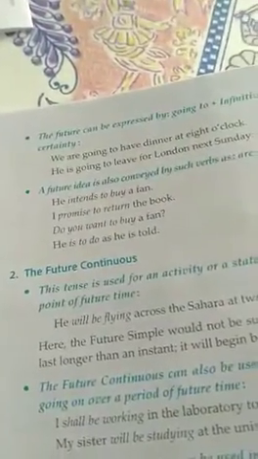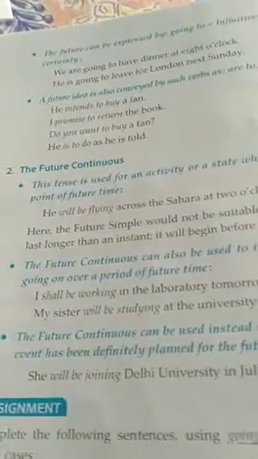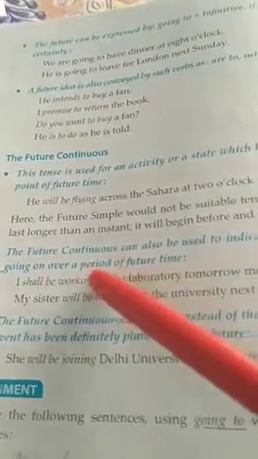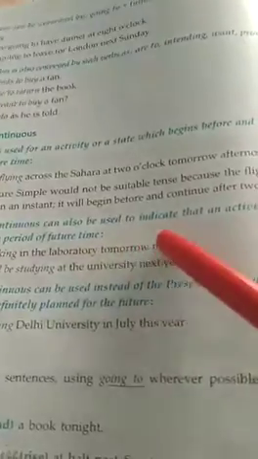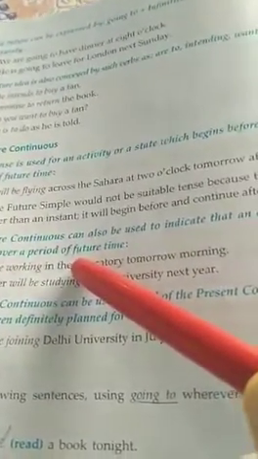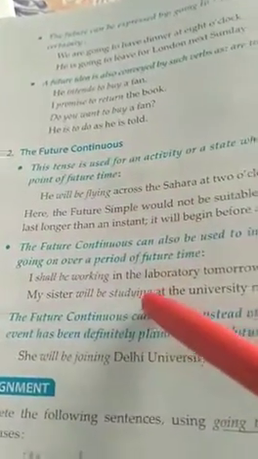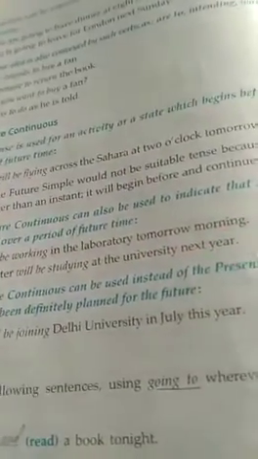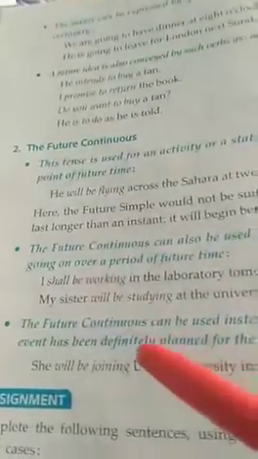Now the next place where we can use the future continuous. The future continuous can also be used to indicate that an activity or state will be going on over a period in the future. So something will be going on in the future. In such cases we can use this. I shall be working in the laboratory tomorrow morning also. Now also I am working, tomorrow also I will be working.